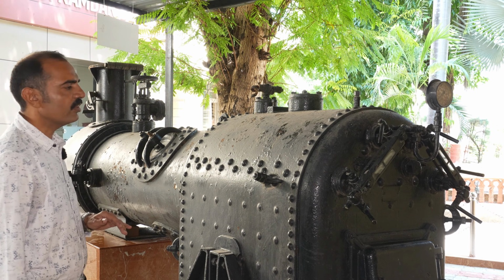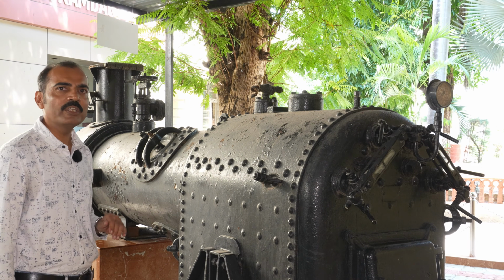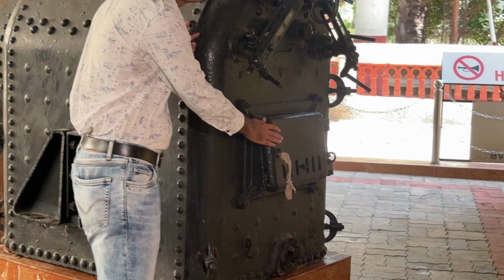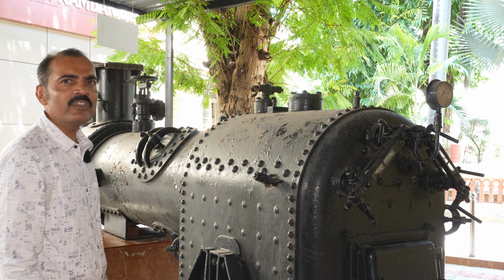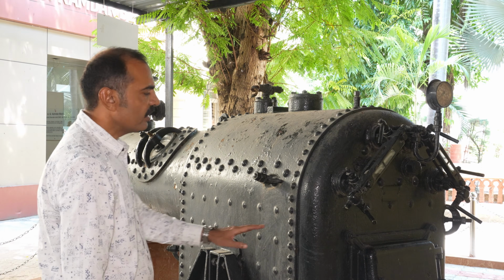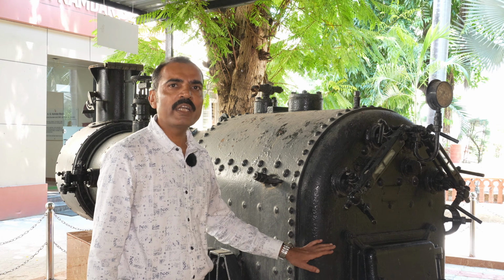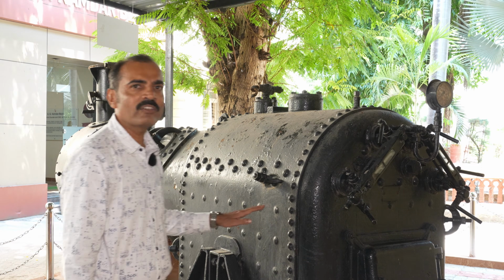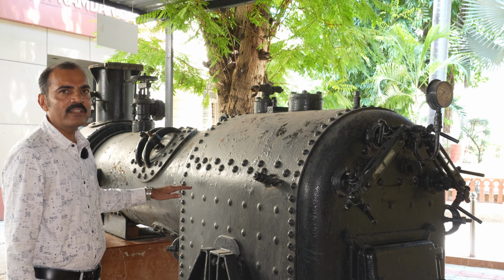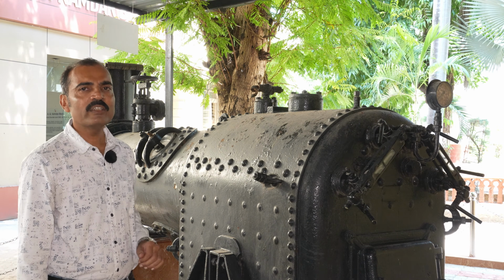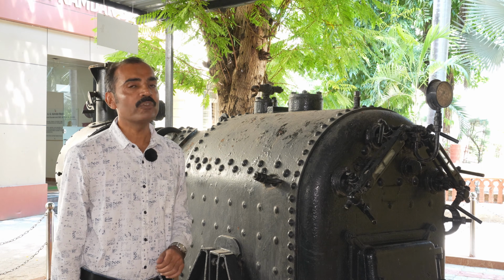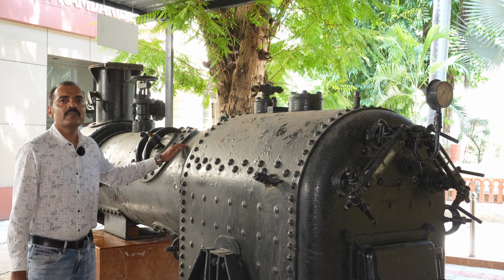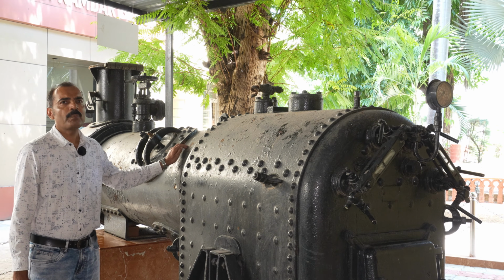Now during the operation of the boiler, coal is introduced into the boiler through this fire door, and in presence of the air, the combustion takes place inside the combustion chamber. It forms the flue gases. These flue gases pass through the tubes inside the shell. Therefore, water is heated and then steam is formed. This steam is collected at the top of the shell, and with the help of the anti-priming pipe, it is supplied to the steam engine.